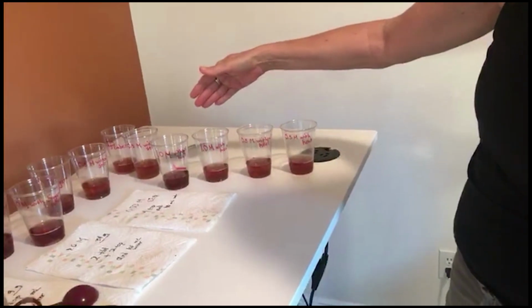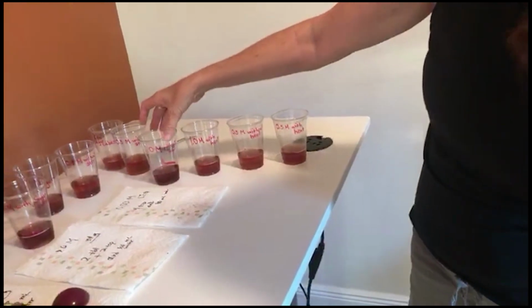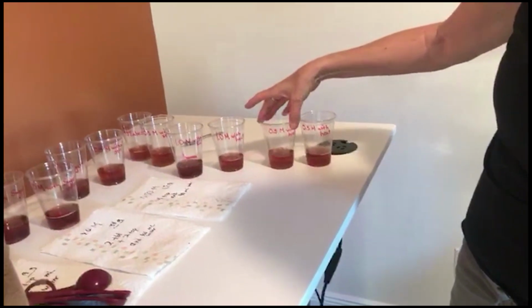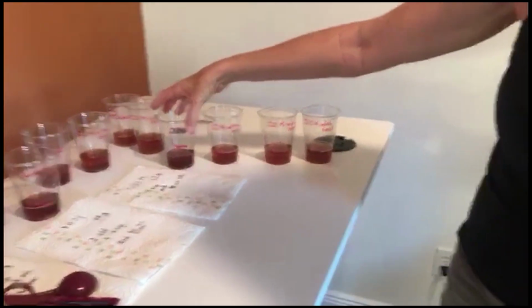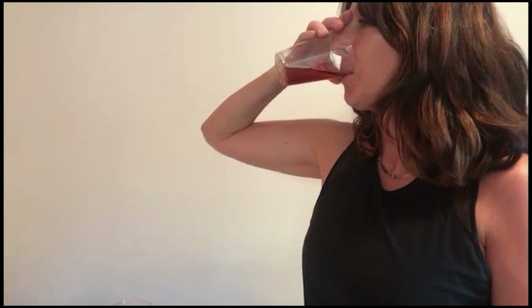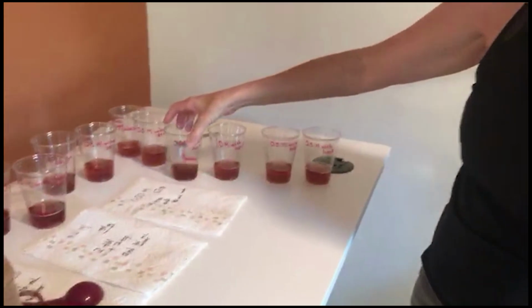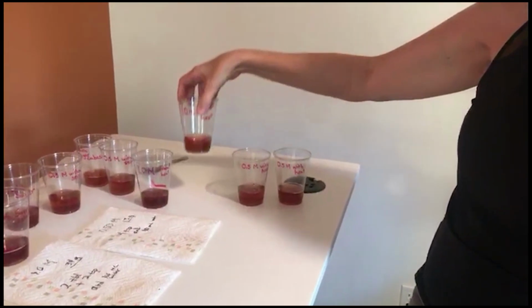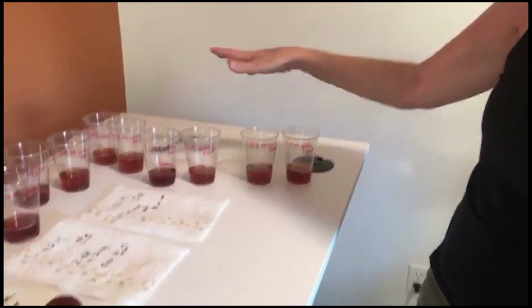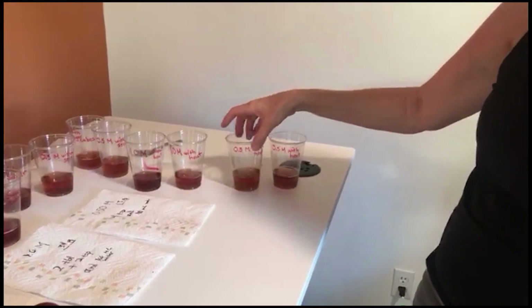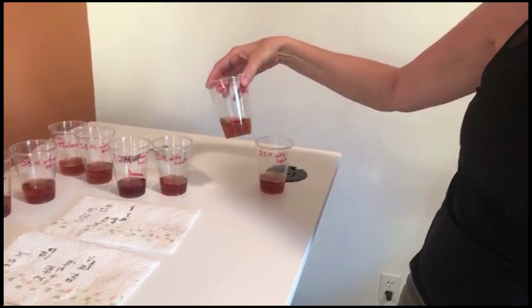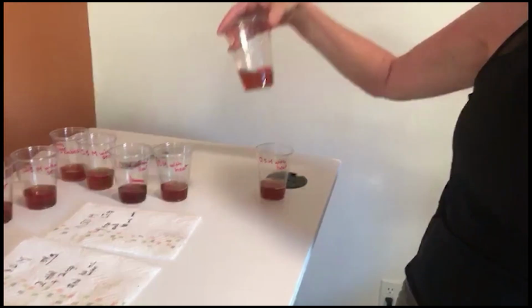All right, so this is our last test. These are with the heat. So I've got the 1 molar with and without heat and the 0.5 molar with and without heat. So I'm going to try the without heat first. And now the with heat. Tastes really different with the heat. I don't like it. It's very sweet and kind of weird tasting.